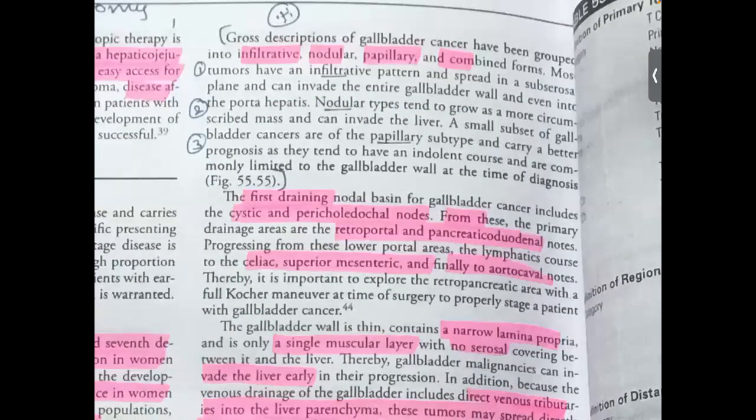Next, nodular types tend to grow as a more circumscribed mass and can invade the liver. So nodular type, we think of it as a circumscribed mass, but it can invade the liver. That is also a dangerous type. Only the papillary type has a good prognosis. It carries a better prognosis, tends to have an indolent course, and is commonly limited to the gallbladder wall at the time of diagnosis. Another is the mixed type.